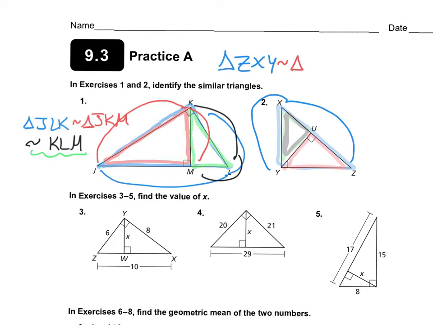So I'm going to go from the hypotenuse, which is Z, to Y to the shorter leg, which is U. And then lastly, the black one, which is the green one or the black one. I'm going to go from the hypotenuse, which is Y, to X to U. And that would be the similar triangles here.